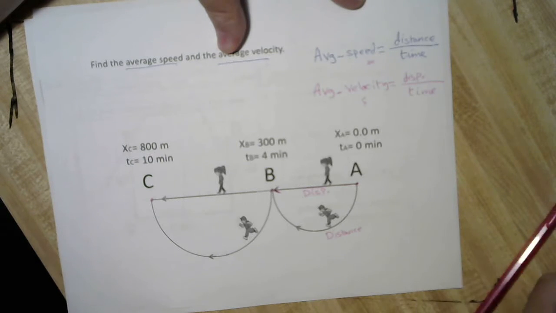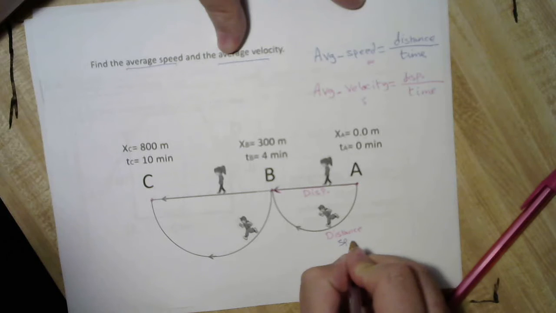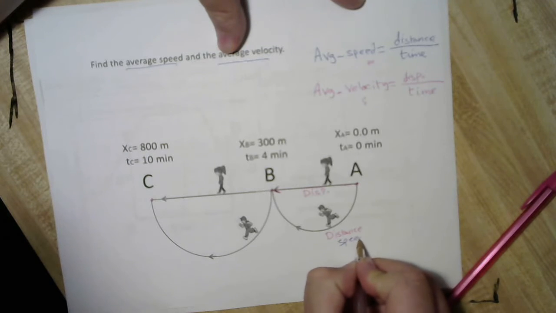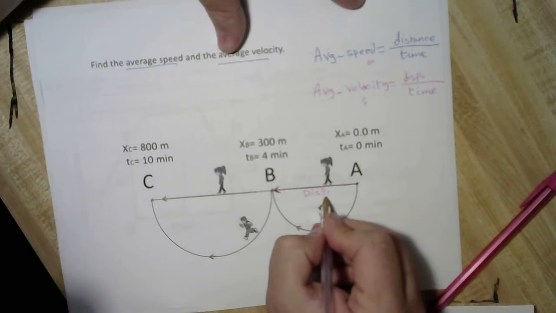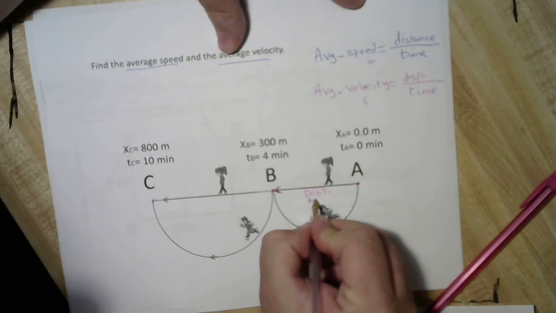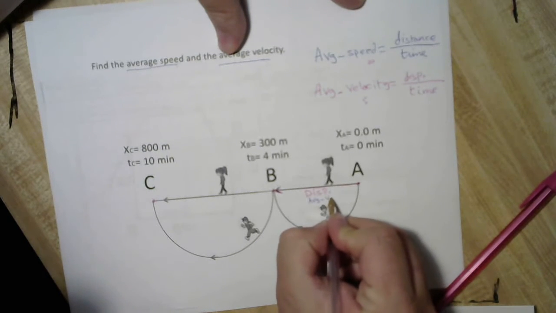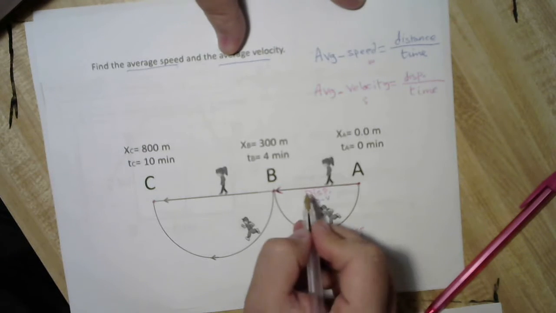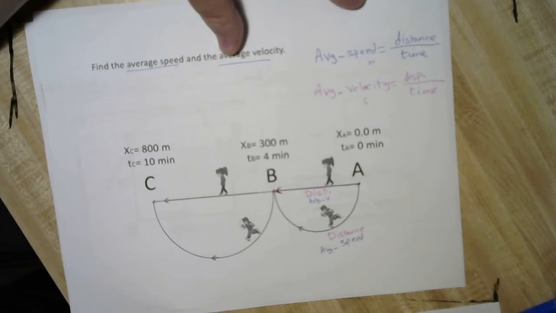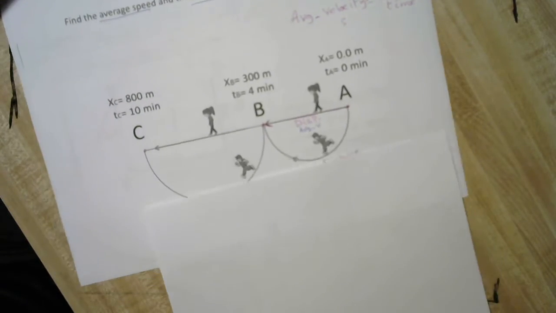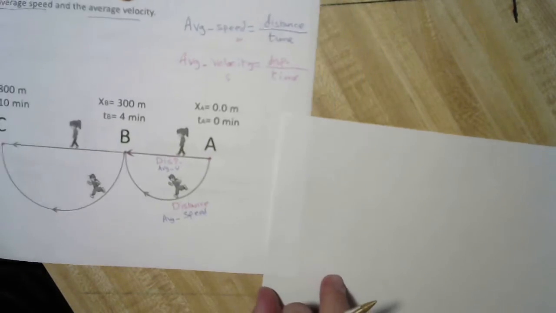So I need to calculate speed here, which is average speed, and also I need to calculate average velocity here from A to B and also from B to C. Let us do it now.